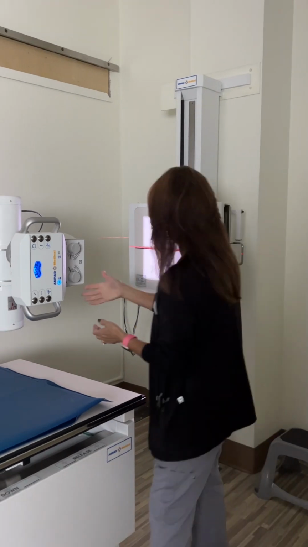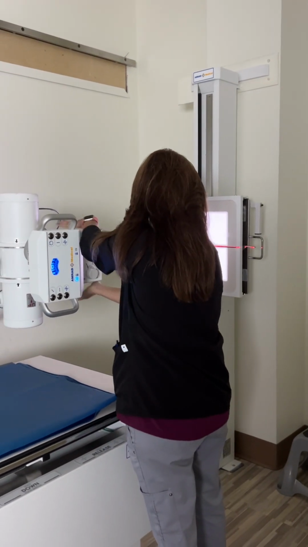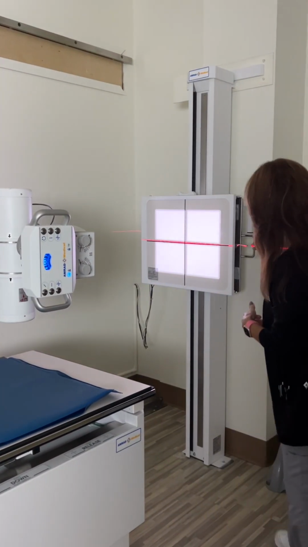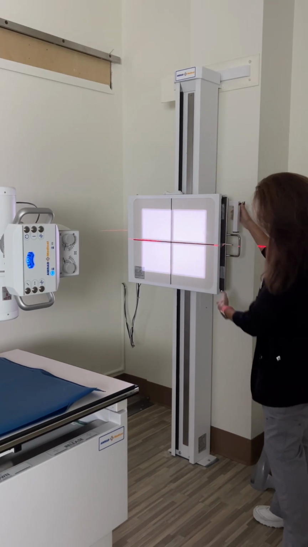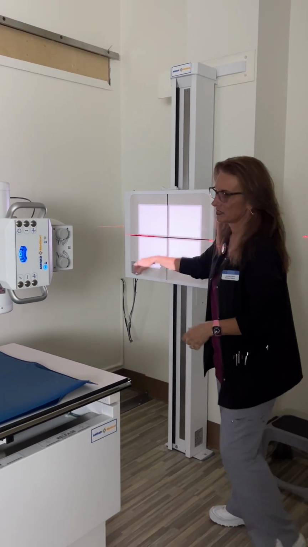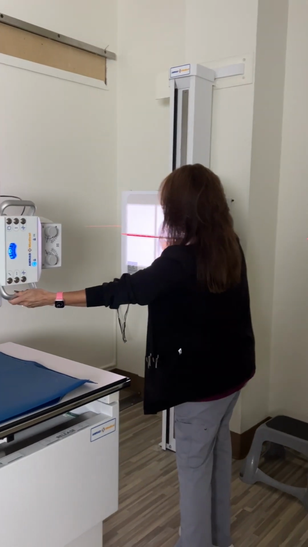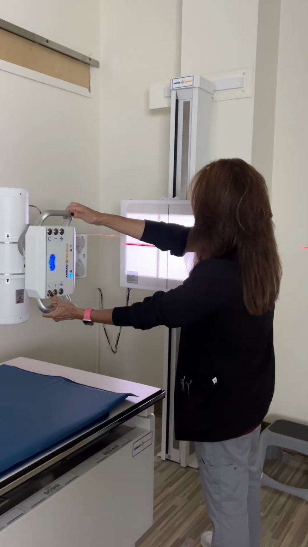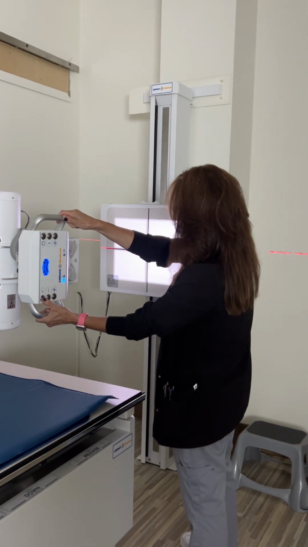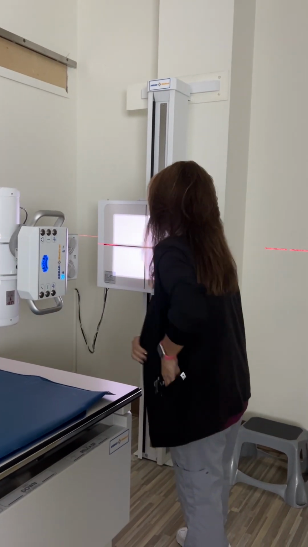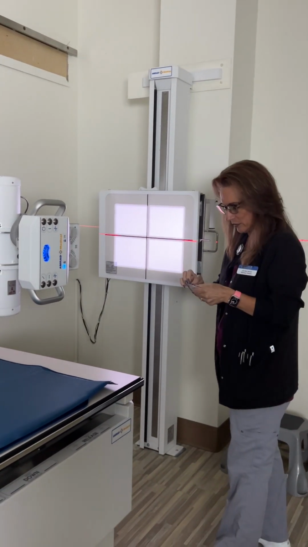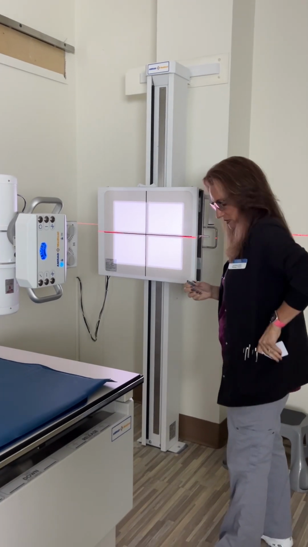And it's already set to crosswise. We're aligned with this, and we're in detent because we can tell. If we were not in detent, then this would not be aligned to the center of the wall bucky. So we want to make sure that we are in detent. I'm going to go ahead and place my marker before my patient comes up.